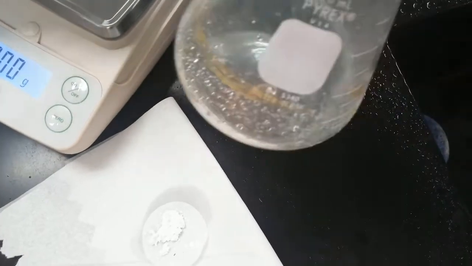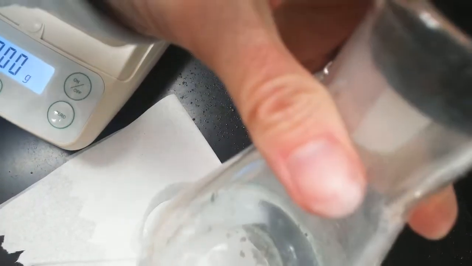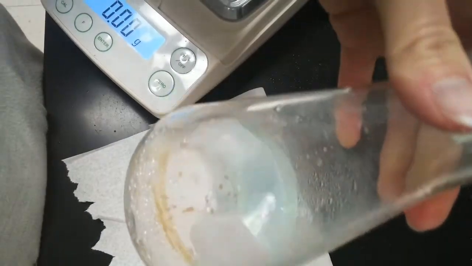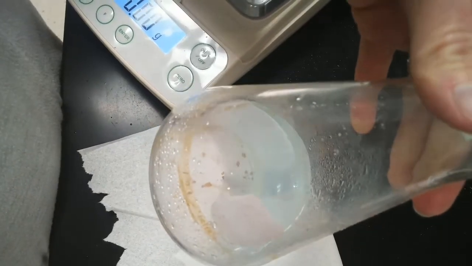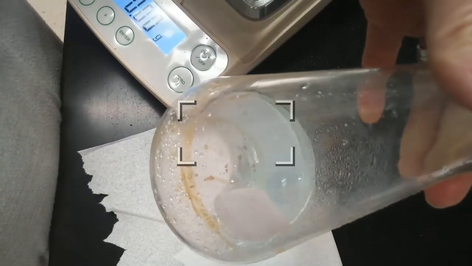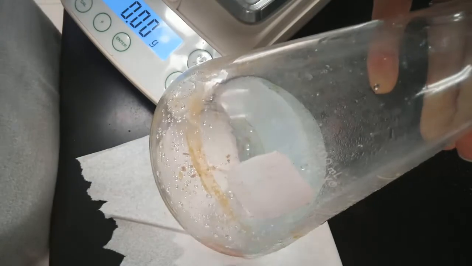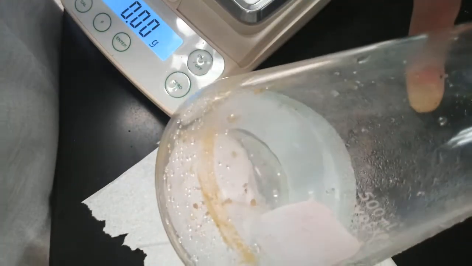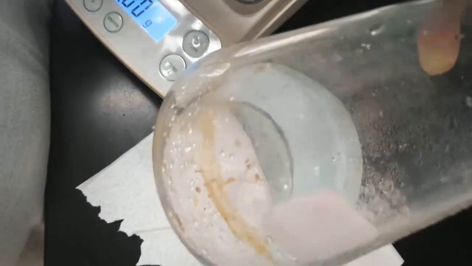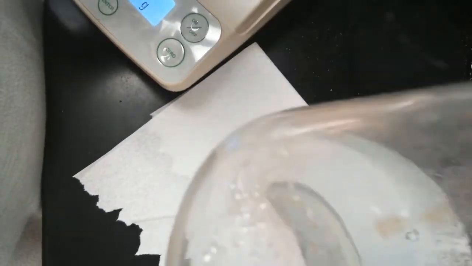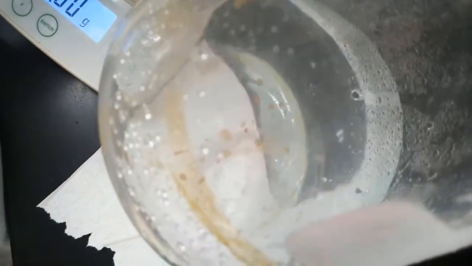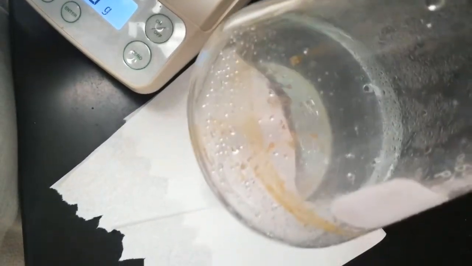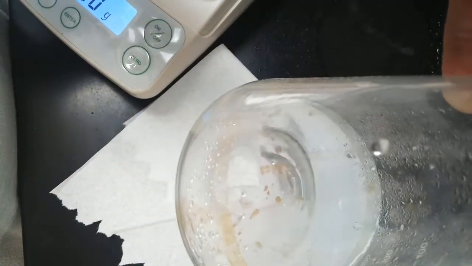If I put it up against the white paper towel, can you kind of tell that there's still a blue tint to it? I mean, it's obviously a lot diluted because we added all this extra distilled water as we were washing the precipitate. But you can usually still tell that there's a little bit of a blue tint. That's still where the copper ions are.